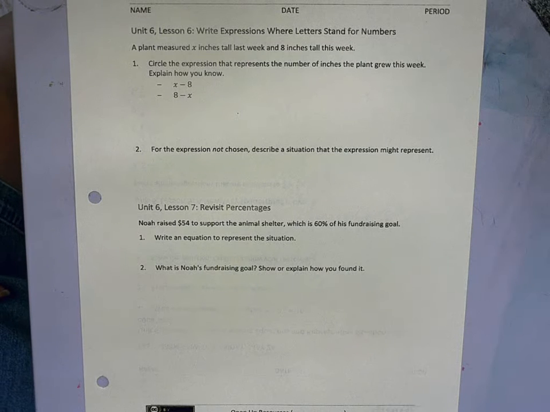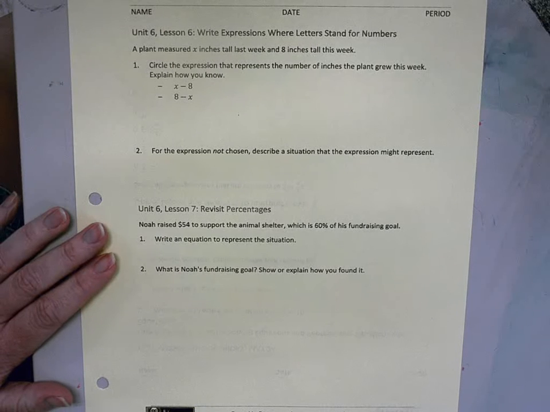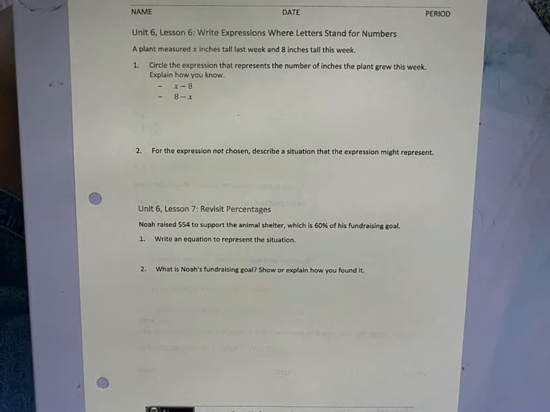I did go to the shoebox to look for your suggestions, and this week we didn't have any. So I thought we would do Unit 6, Lesson 7, where we're looking at percentages as equations, since that's what we did on our classwork grade today. We're looking at expressions and equations, and now bringing back percentages.